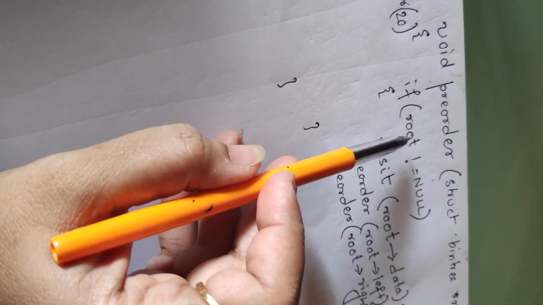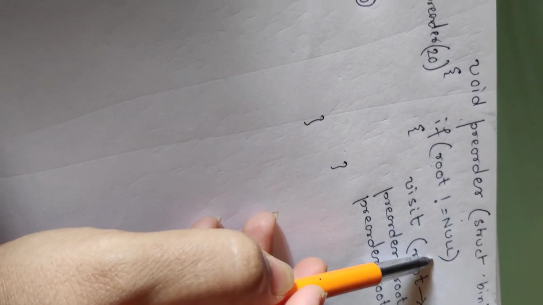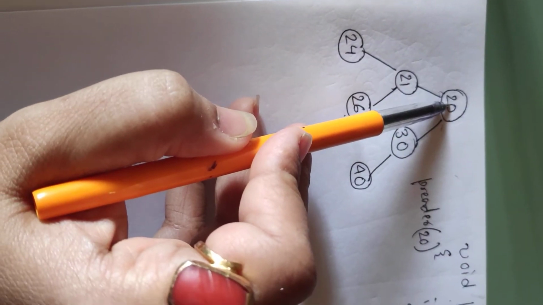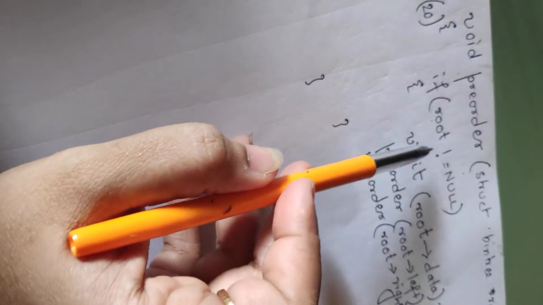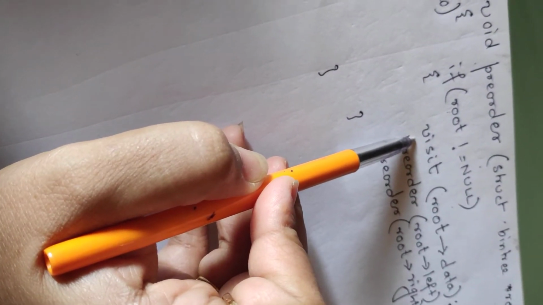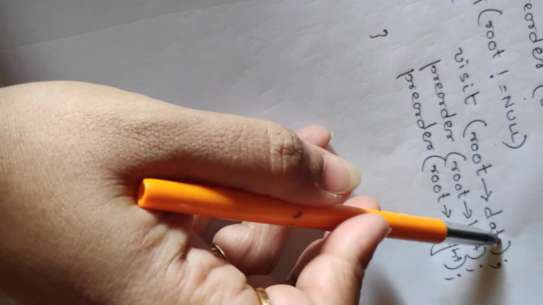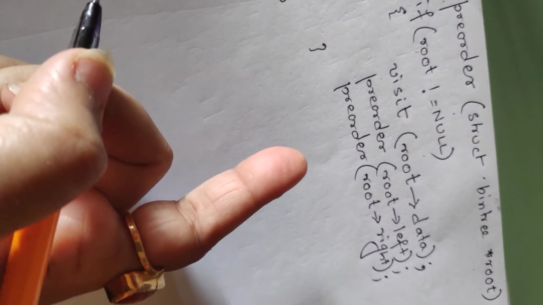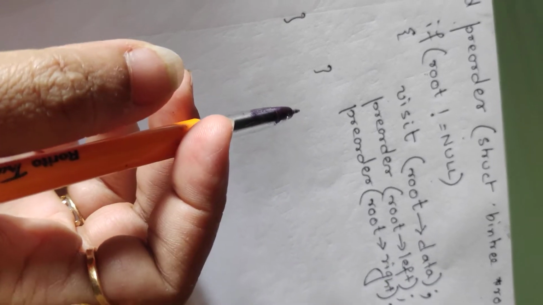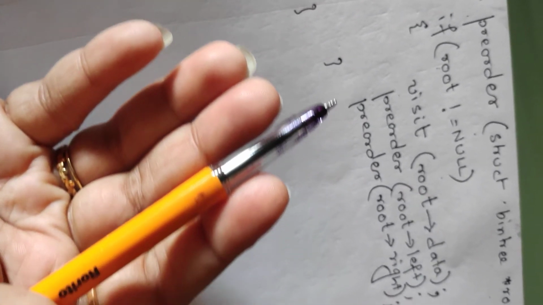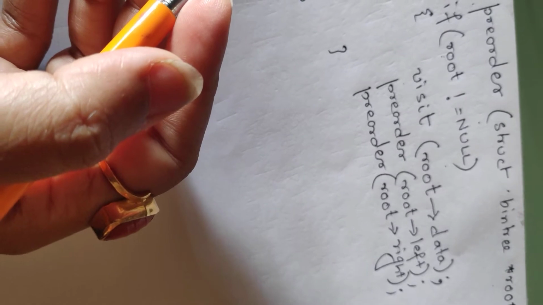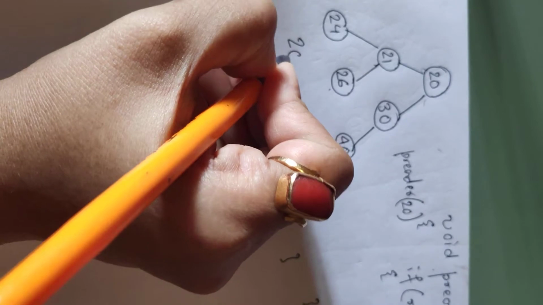Correct? Now, as you enter the algorithm, root not equals to null. So obviously over here 20 is not equals to null. You will enter this if condition, visit root data. Now as I have already discussed, visit means the work you want to do on your node value. So for us, the visit will be equivalent to displaying the value of the node. So over here 20 will get displayed.